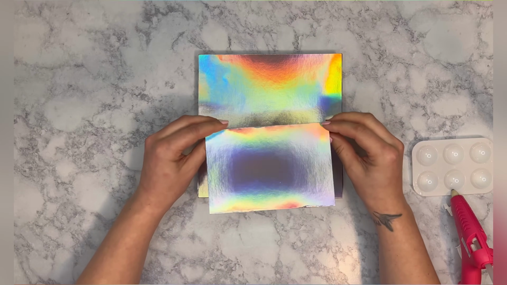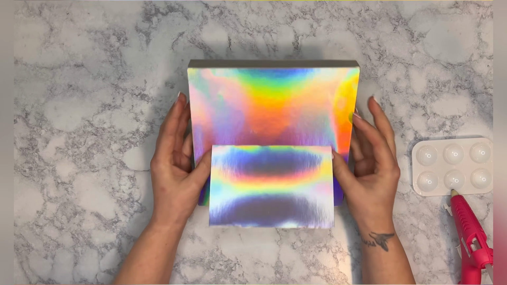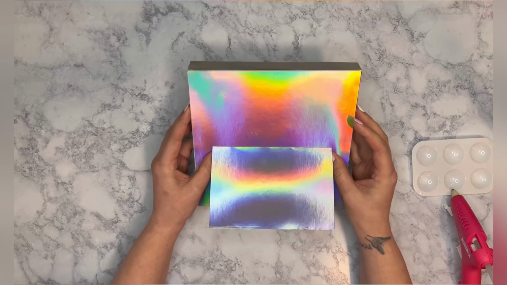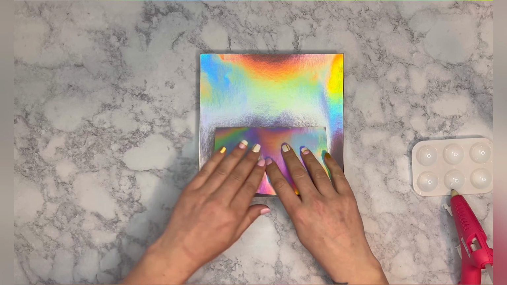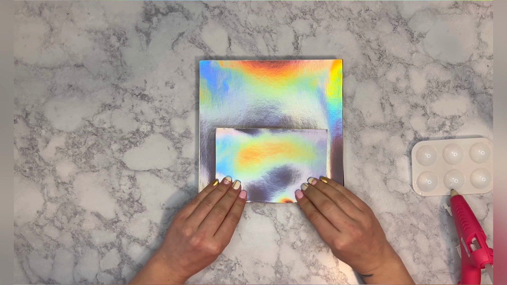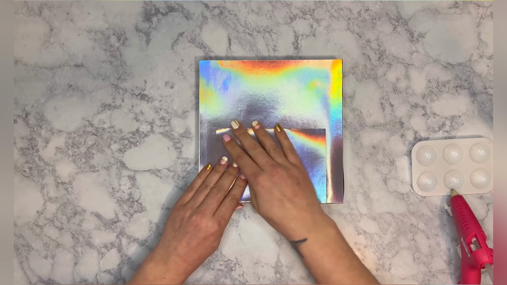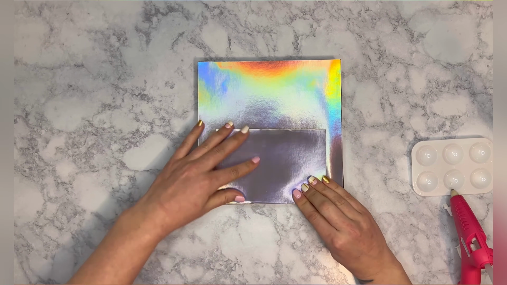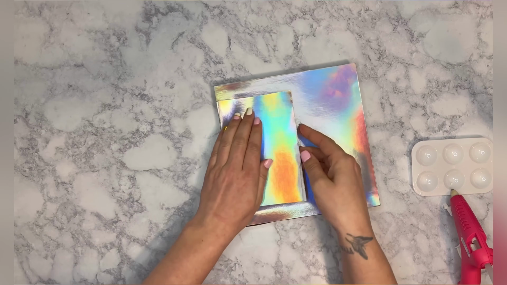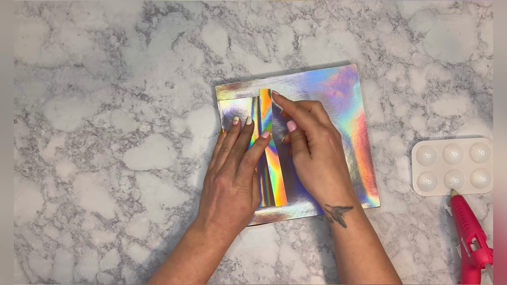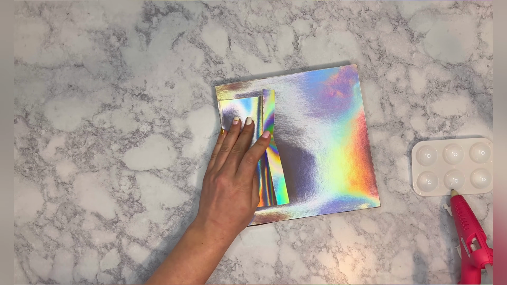Now you can go ahead and just kind of see where it's going to fold into itself. I like to do that, and then just actually squish it down. And where it lays is where it's going to actually line up. So I like to lay it down like that, fold this back a little bit, put glue on, and then lay it back down.